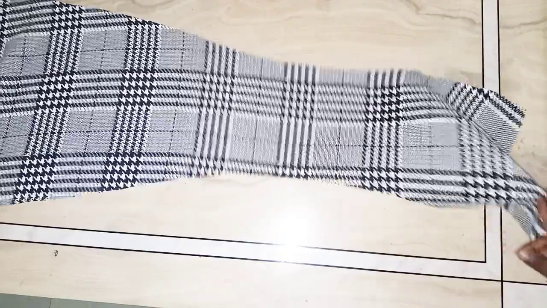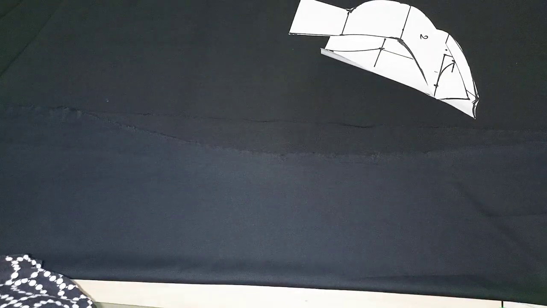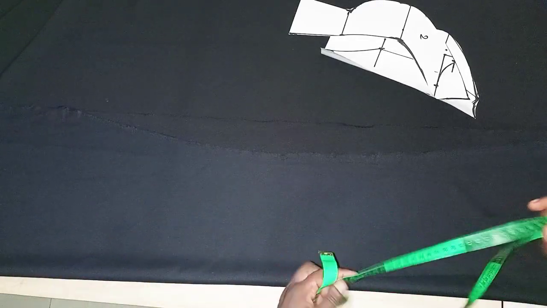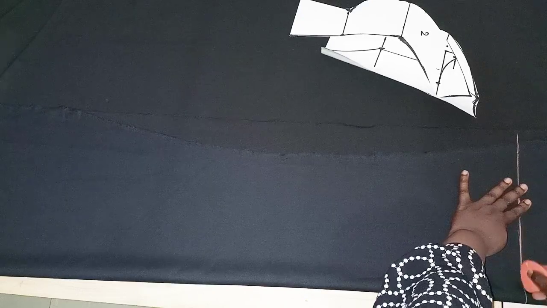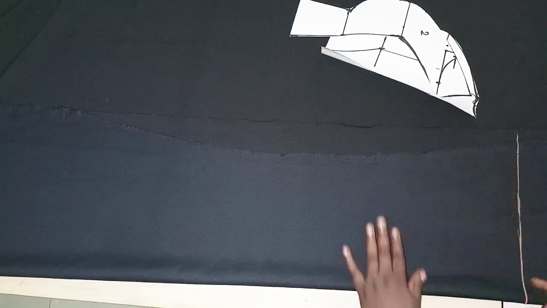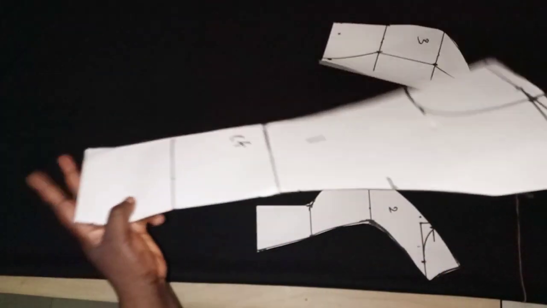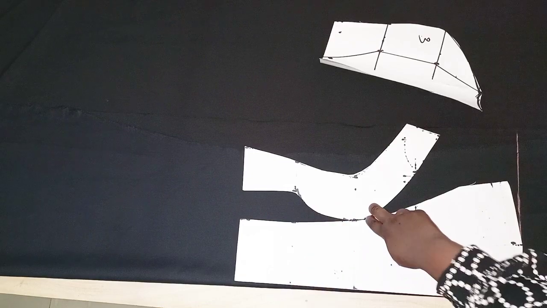So we'll be cutting out the side. To cut out this pattern too, we are going to be using the same method. First of all, you measure out the exact length, which is 49. I'll do that. So this is the 49. So I'll be placing this pattern. So in order for us not to be confused, I'll be using this pattern as a guide. So you place it like this.